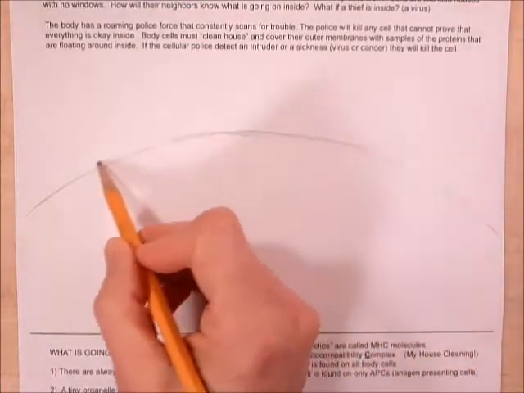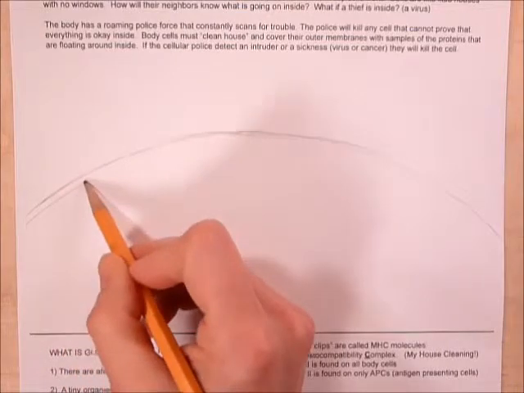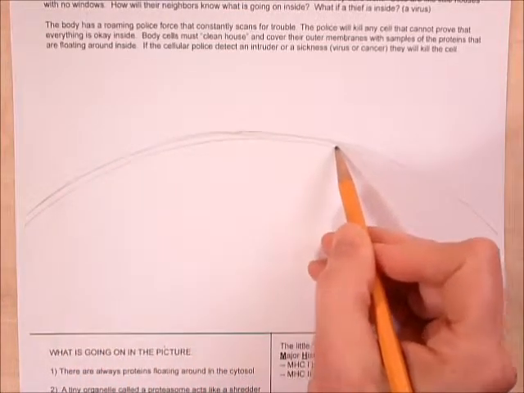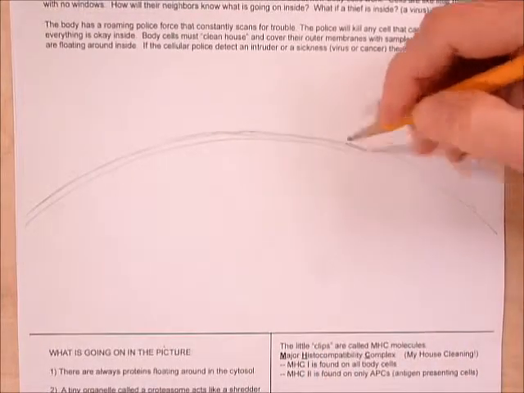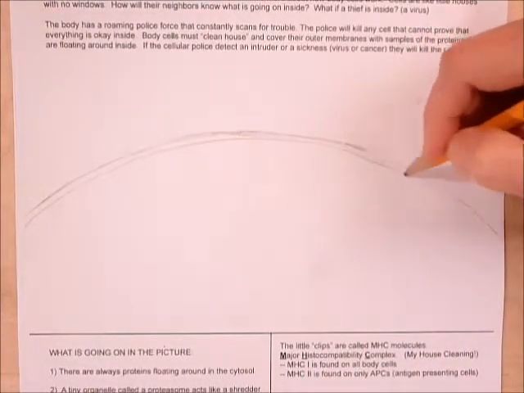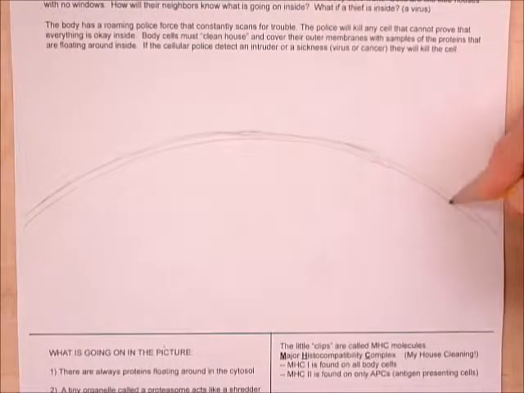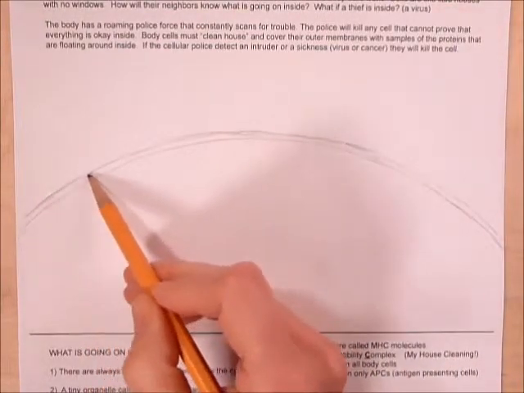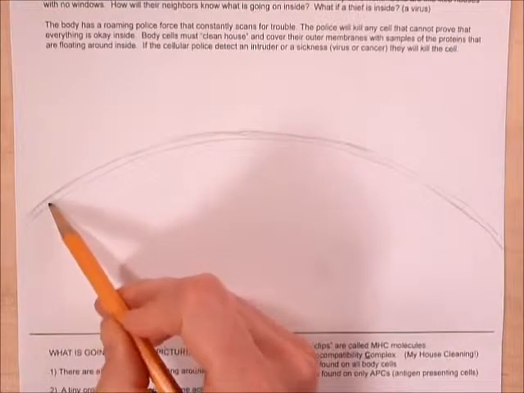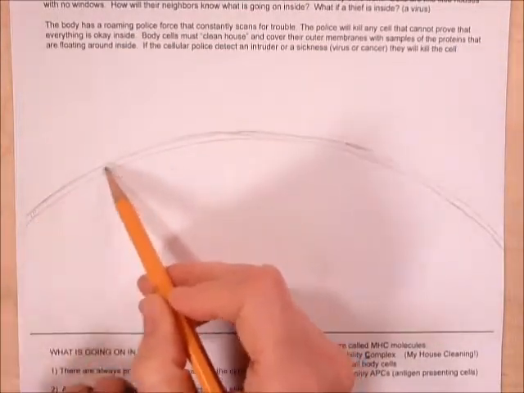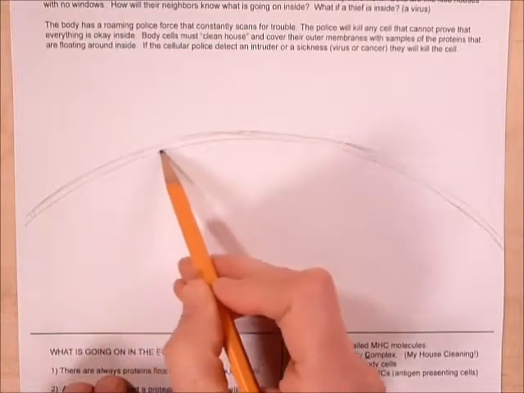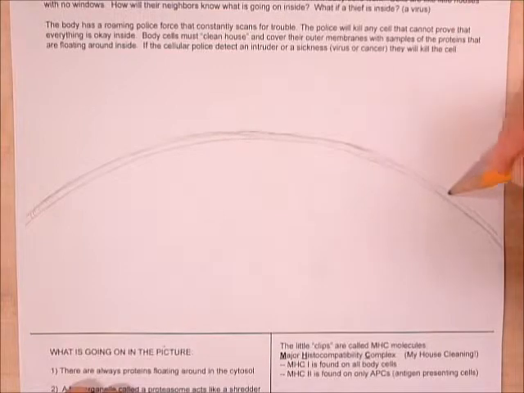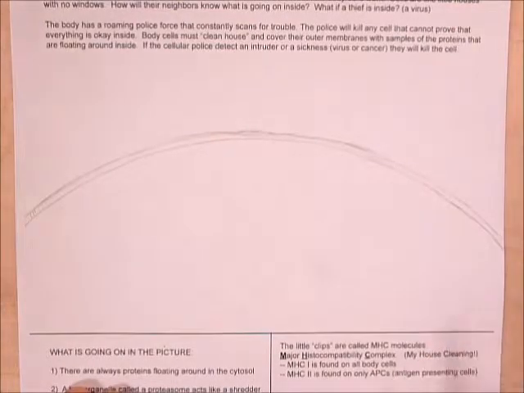Okay, and then we're going to draw a second line underneath this because what we're drawing here is the outer membrane. And it's always good to remember that the plasma membrane is a phospholipid bilayer. Remember, it's got all those little balls with tails. The tails would be all in here. So this is this bilayer, 2 layers of phospholipids. Okay, so that's our outer membrane.